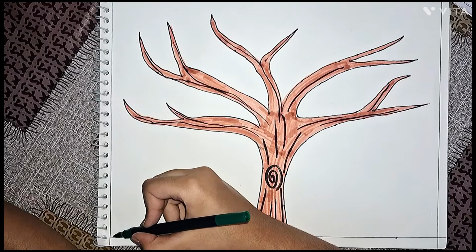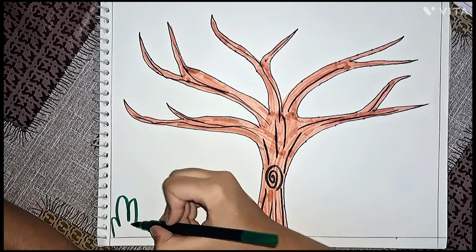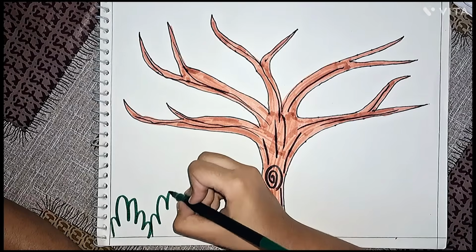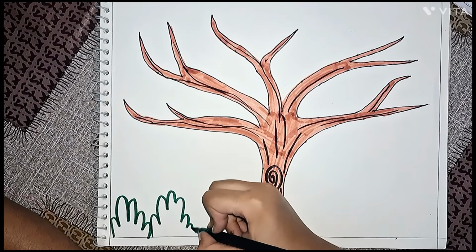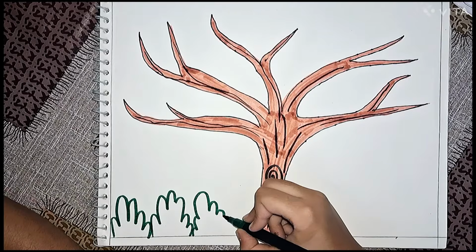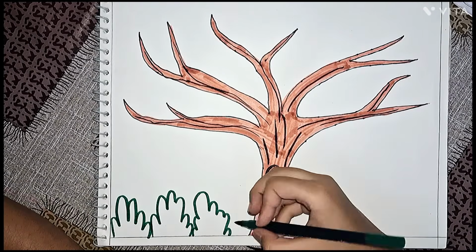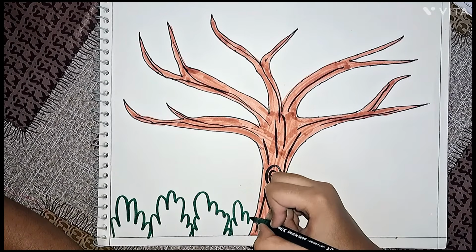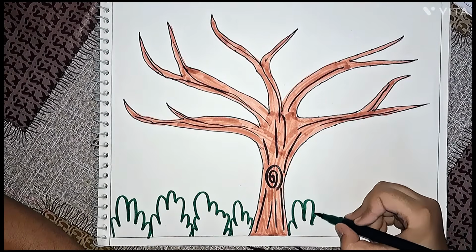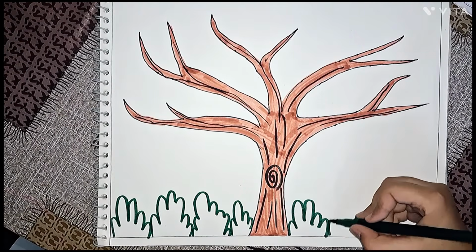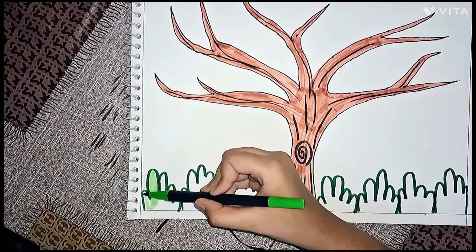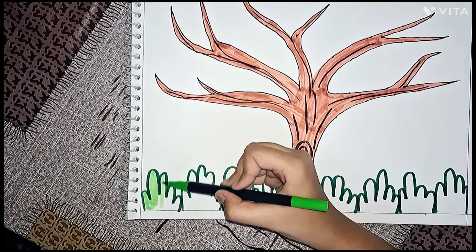Next we are going to be making bushes like our hands. The only difference, here you can make 4 fingers or 5 fingers, 6 fingers, 7 fingers. You don't need to have the accurate size. Only a bush shape, long bushes with a dark green brush pen. Next we are going to color it light green.